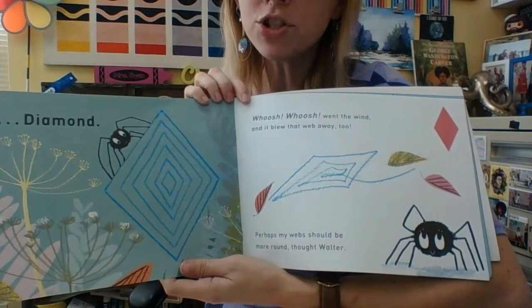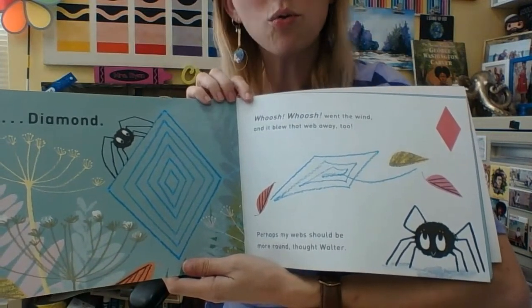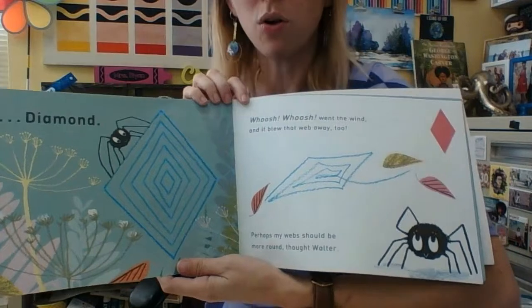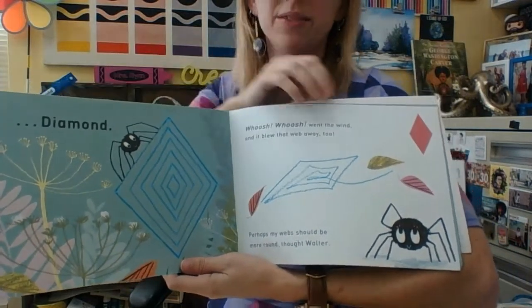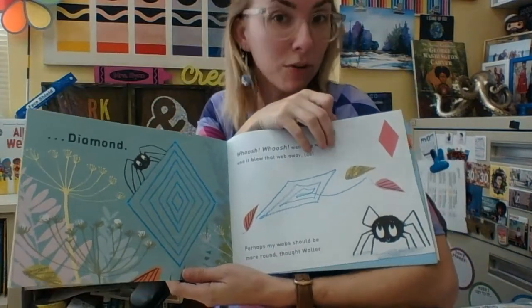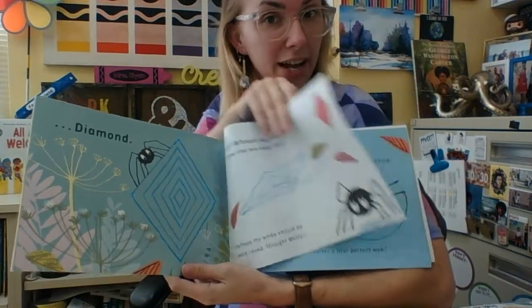Perhaps my web should be more round, thought Walter. Do you think he's right? Do you think he needs a rounder web? Let's find out.